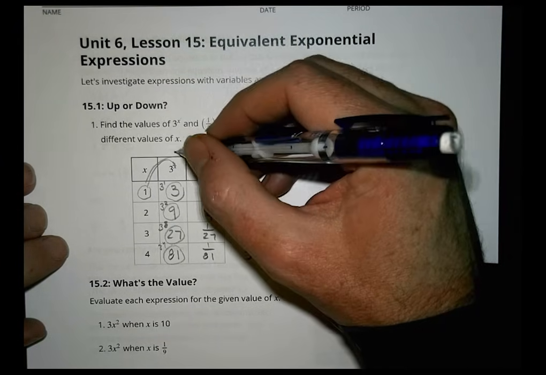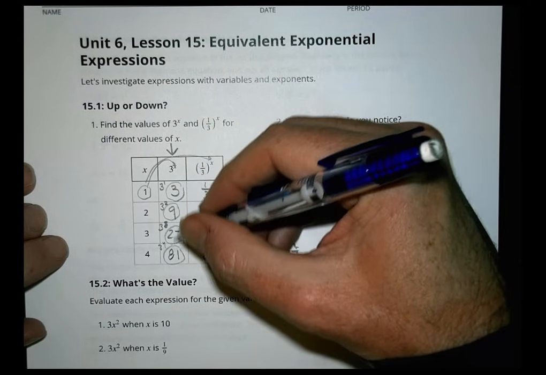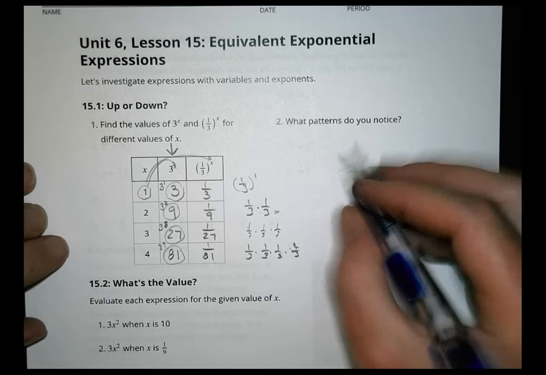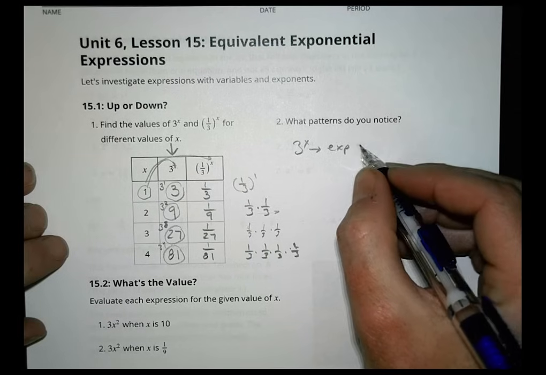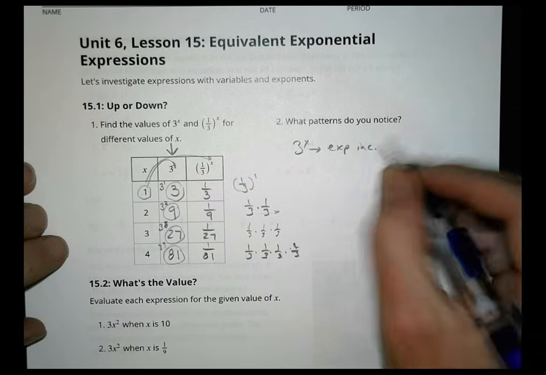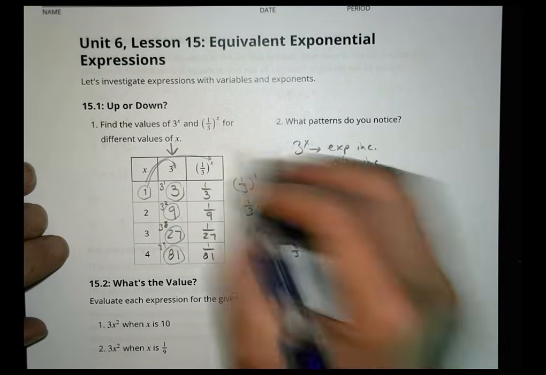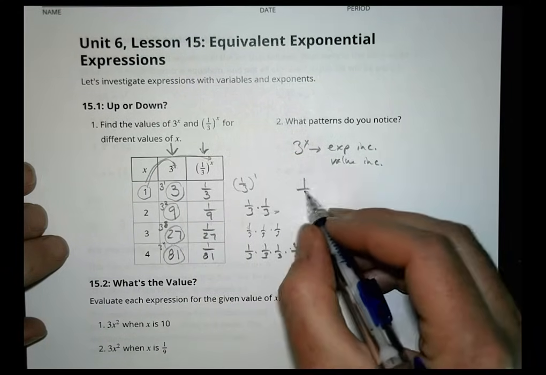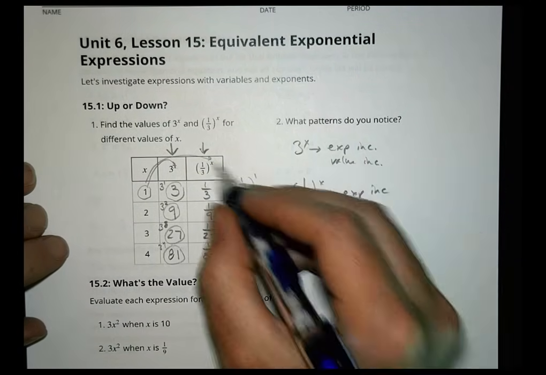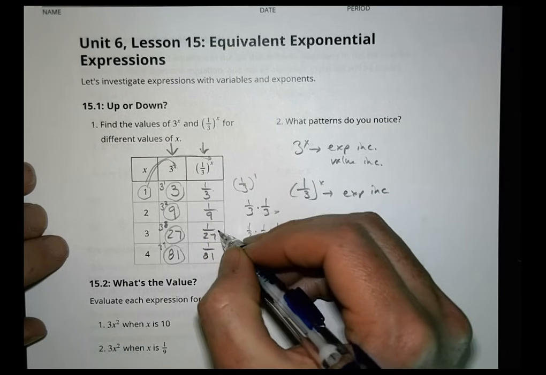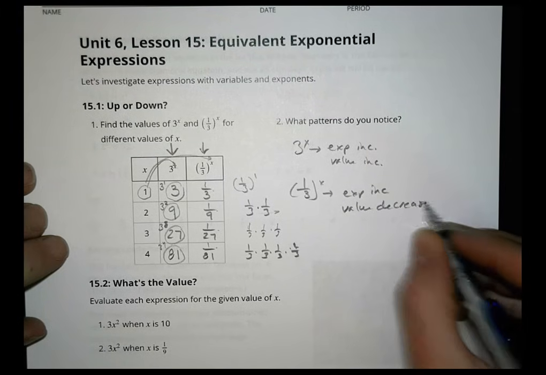Well, a couple of patterns I notice: as I look down this column, the numbers seem to increase as the exponent increases. So in the column of 3 to the x, as the exponent increases, the value increases. And again, I'm just writing some shorthand notes here. When I look at the 1/3 to the x power, what happens as the exponent increases? The value actually becomes smaller. So the value decreases because it's a fraction.